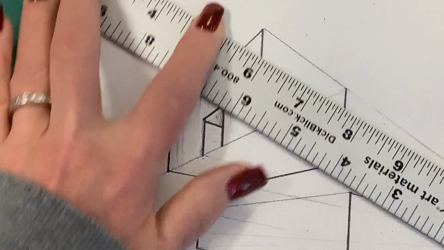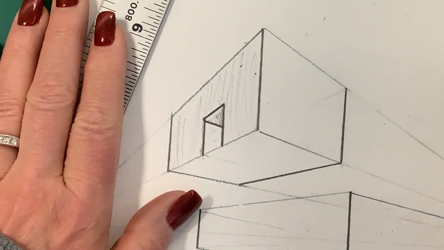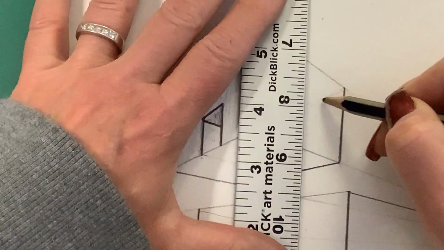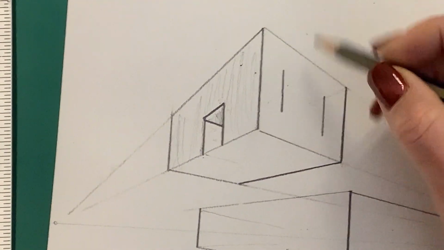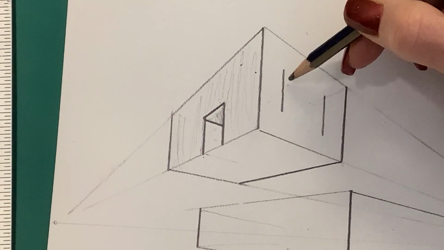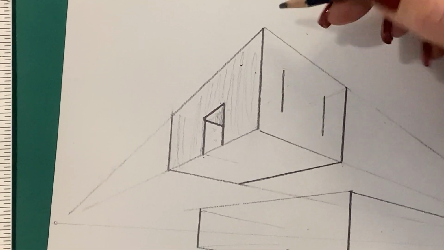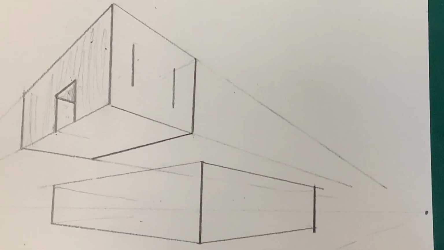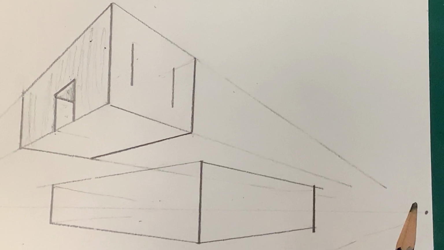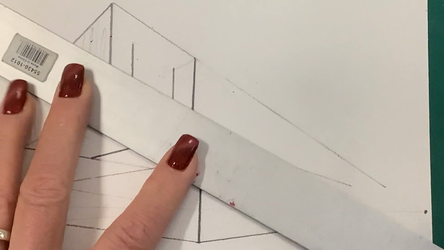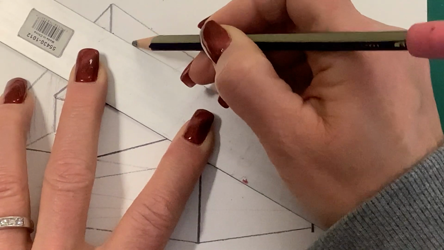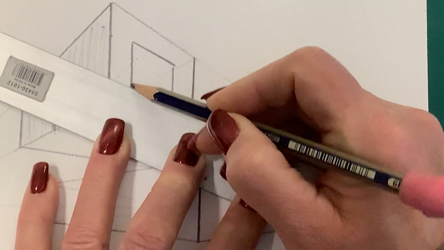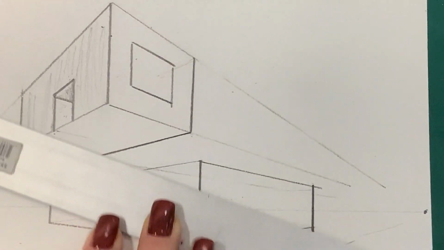Okay, if I wanted to make a window, same kind of thing. Again, you're still going to have vertical lines, but now instead of the top and the bottom of the window being horizontal, they're going to go to that vanishing point. It's going to follow the same rules as that side. So whatever you decide to make here, if it's part of this wall, it's going to follow the same rules.